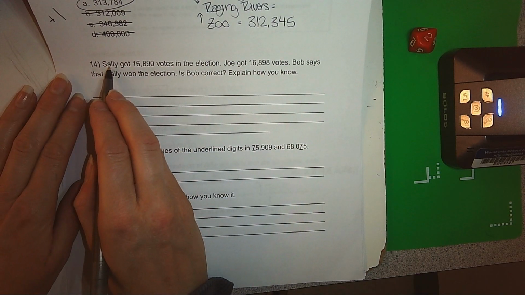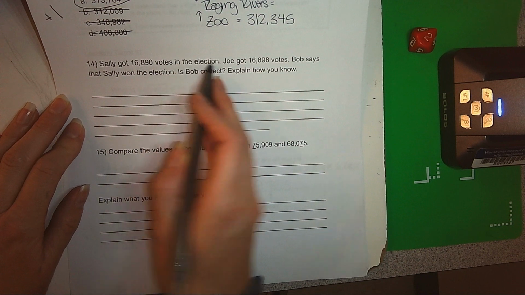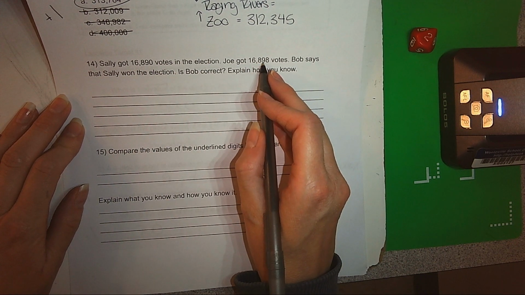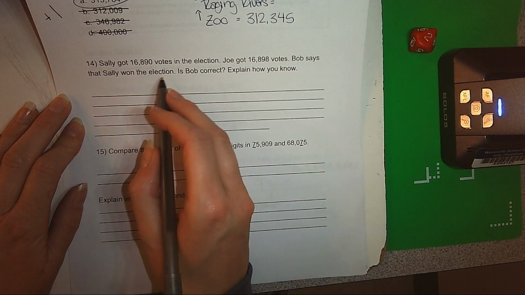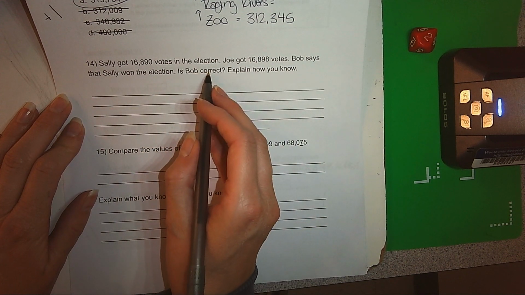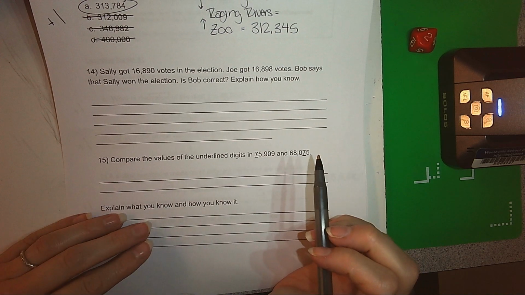Number 14 says, Sally got 16,890 votes in the election. Joe got 16,898 votes. Bob says that Sally won the election. Is Bob correct? Explain how you know. Oh, that was a lot of names and numbers all at once. I'm going to go back and visualize.